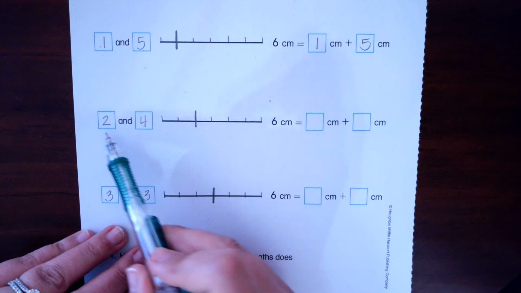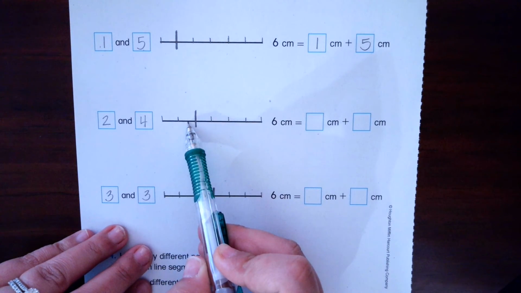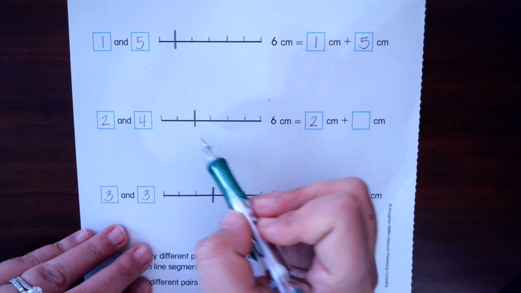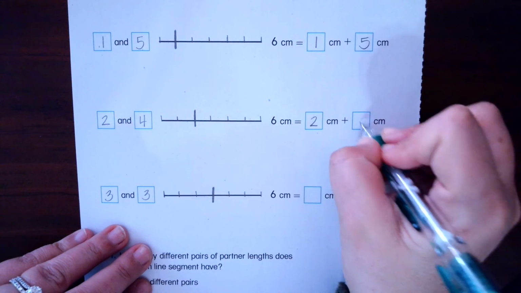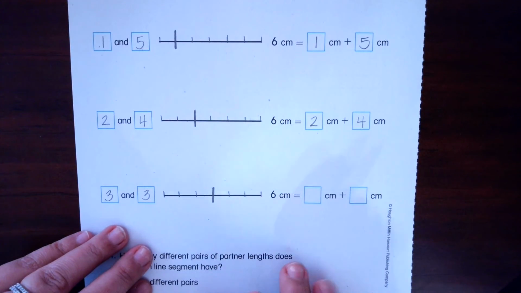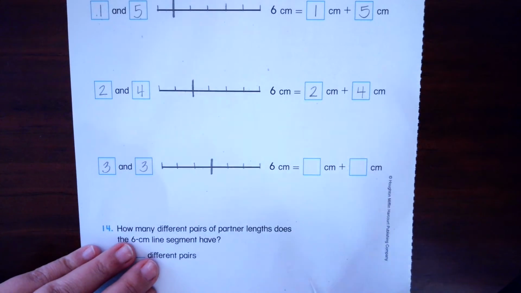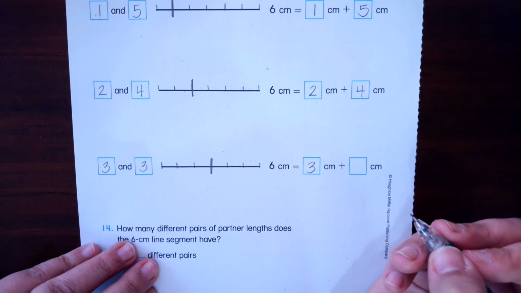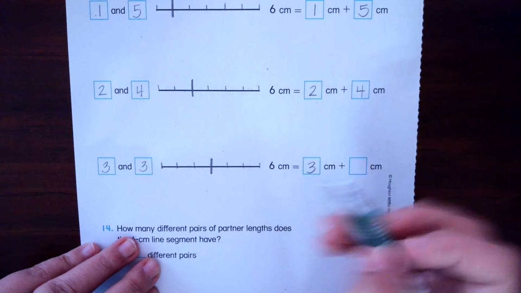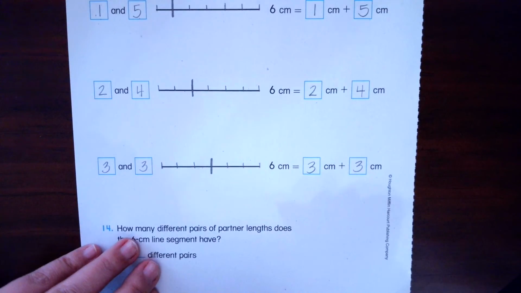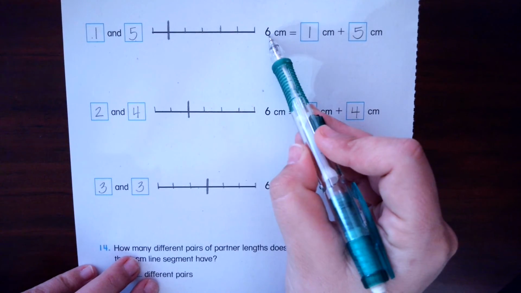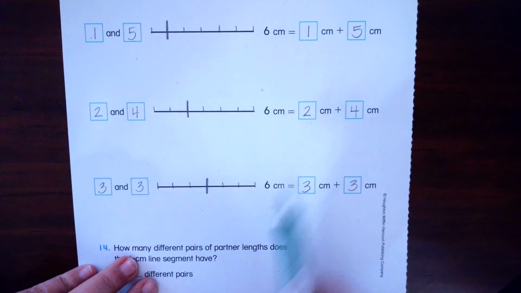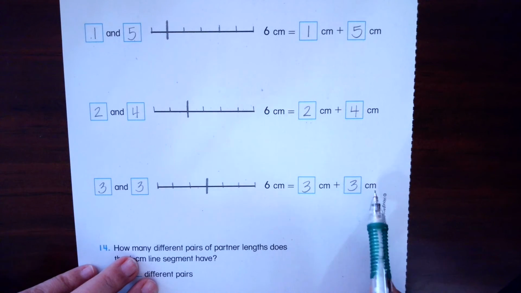Then I have 2 centimeters and on the other side, I have 1, 2, 3, 4 centimeters. And then the last one, I have 3 centimeters and 3 centimeters. And if you think about it, 6 equals 1 plus 5. 6 equals 2 plus 4. And 6 equals 3 plus 3.